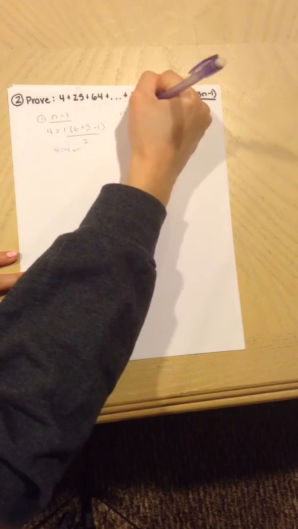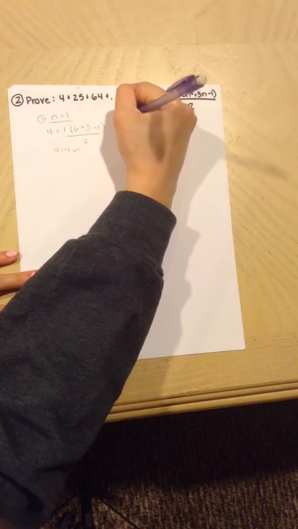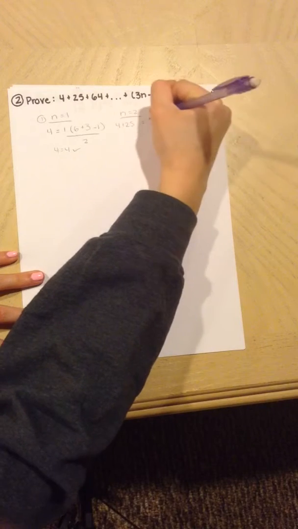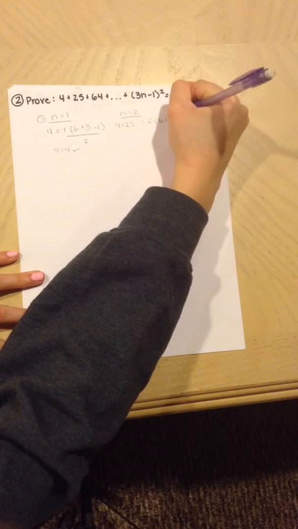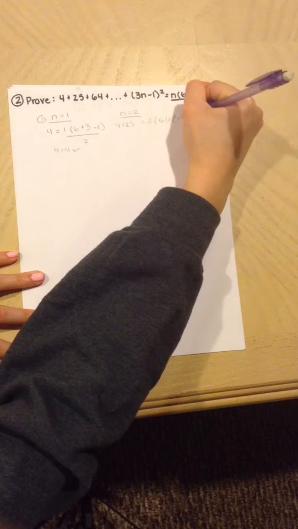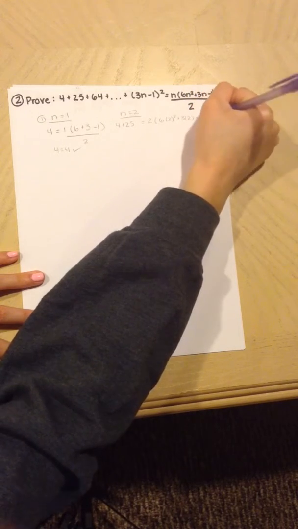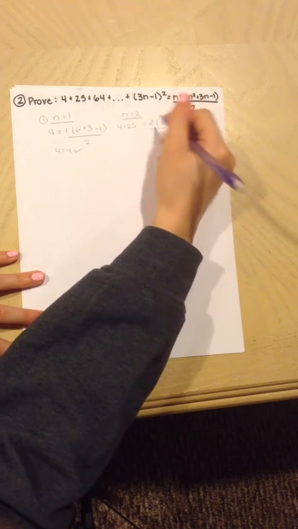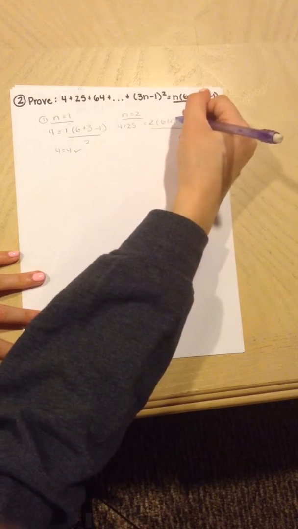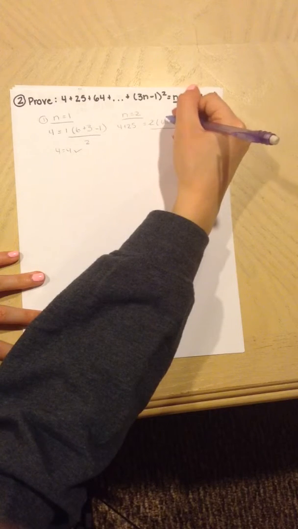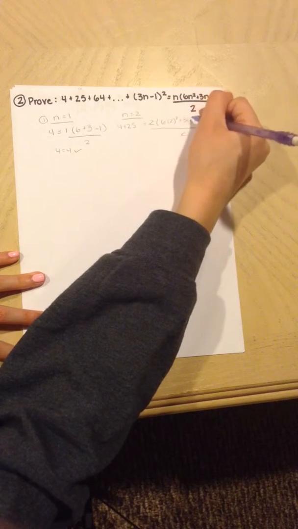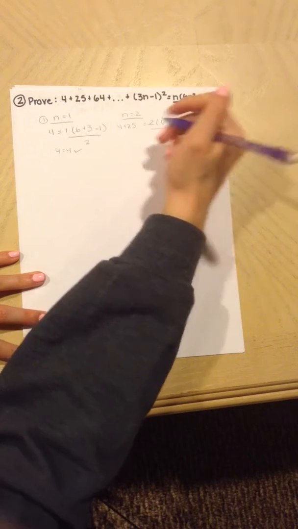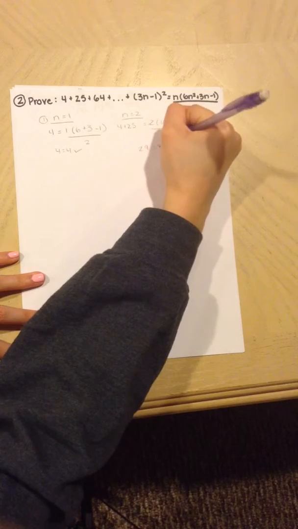So then n equals 2. Do 4 plus 25 equals 2 times 6 times 2 squared plus 3 times 2 minus 1 over 2. So here you can see these 2's will cancel out. 2 squared is 4 times 6 is 24 plus 3 times 2 is 6, so that's 30 minus 1 is 29. So you're good. 29 equals 29.